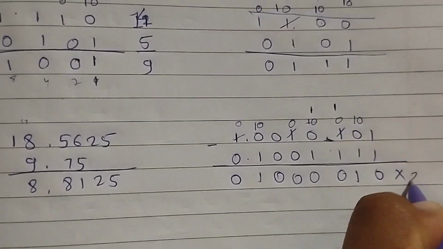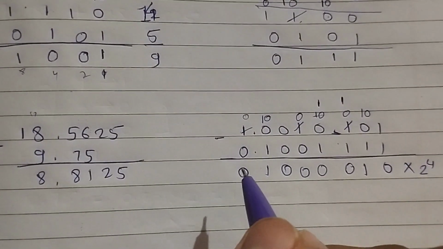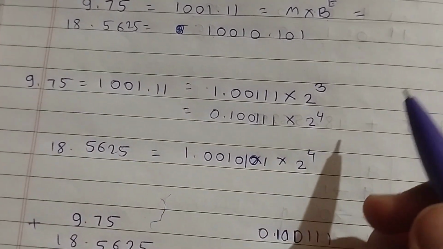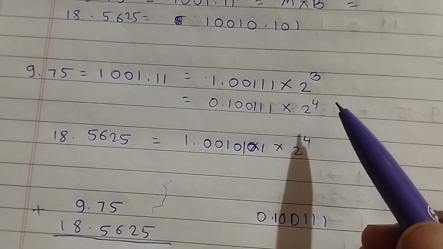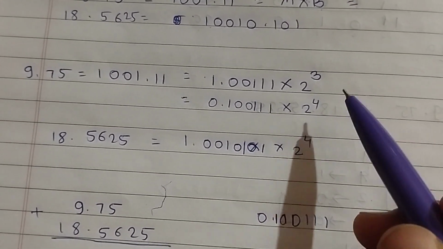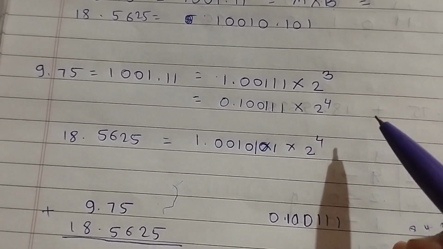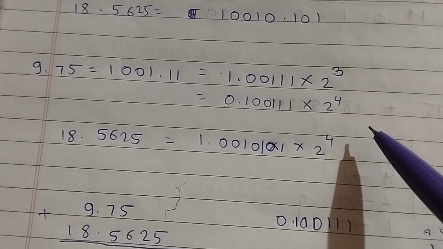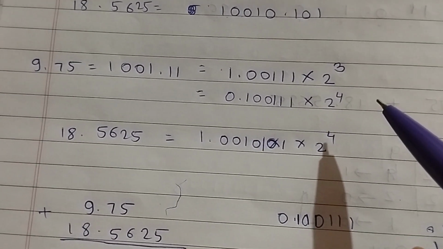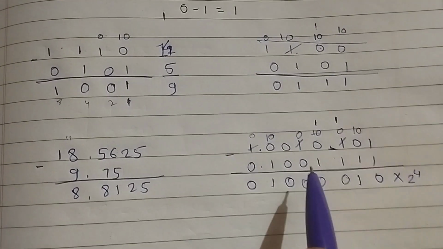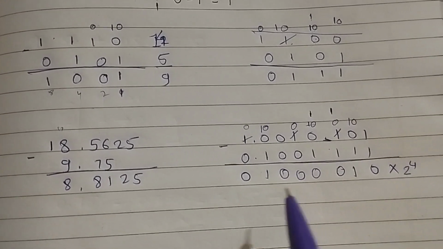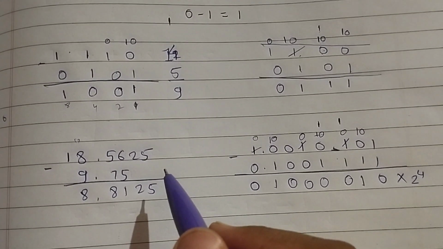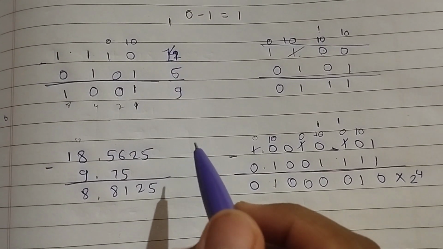And here 2 raised to 4, because this example is the same as the previous addition example. We follow the same procedure, meaning we convert into scientific notation. We equate the exponents of both numbers, make them equal, and then we perform addition or subtraction. So again when we cross-check the answer, the same answer comes. So I hope you all get the idea of how to add and subtract binary numbers.